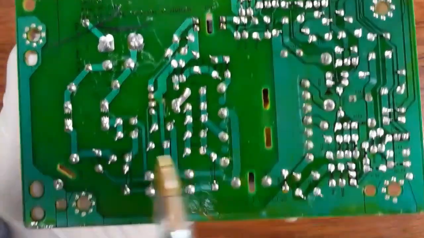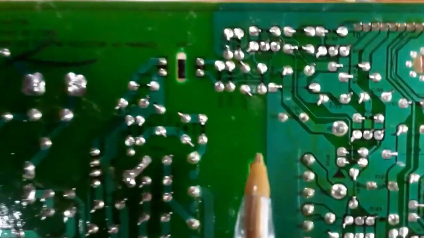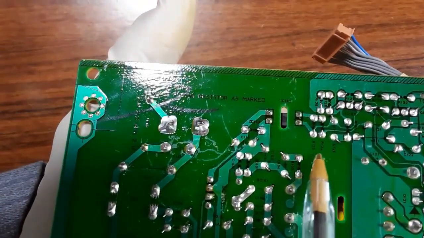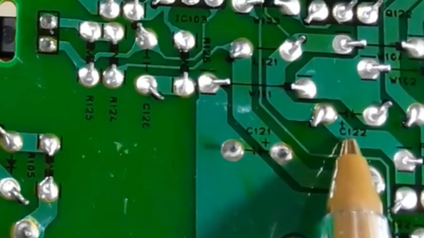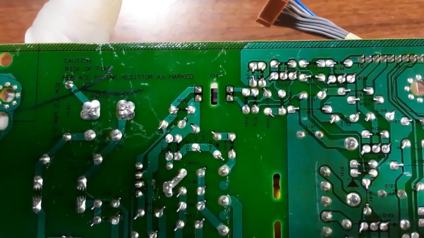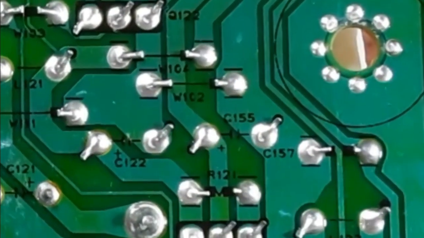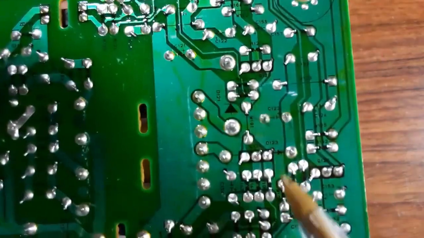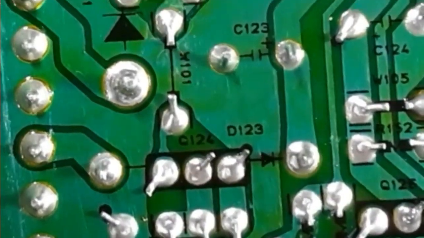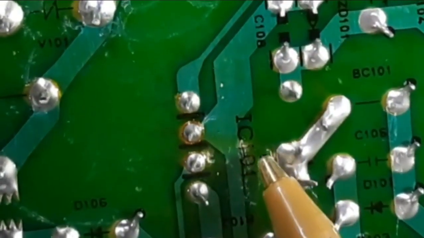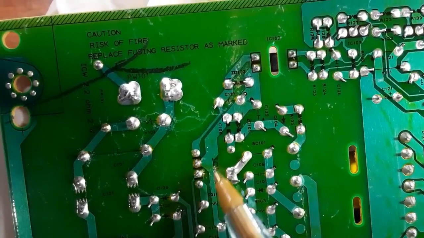This side of the board has the symbols and also the references. Here we have the references and name of each component. As you see, we have C122 with its symbol. For example, here we have C155. This is a capacitor. Here we have a diode, D123. This is a diode. Here we have IC, which means integrated circuit. This is the integrated circuit pinouts.